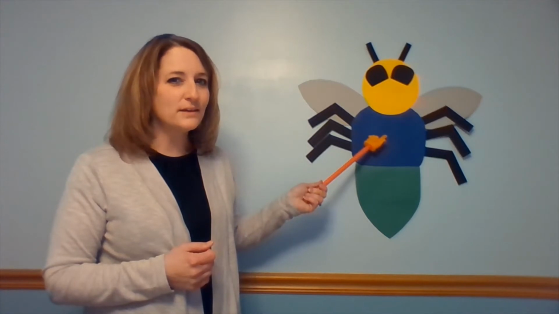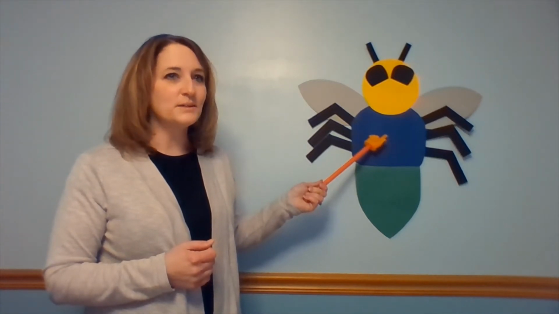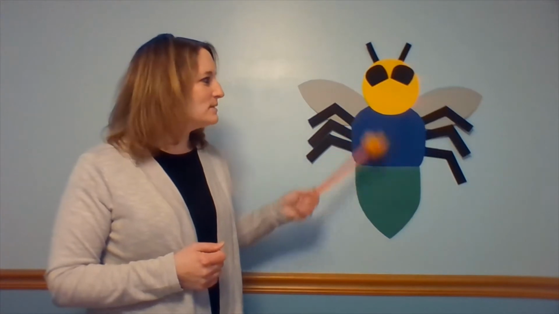So a head, thorax. Can you say thorax? Thorax. Yep. And the abdomen. Can you say abdomen? Ready? Abdomen. Good job. So let's label these parts.